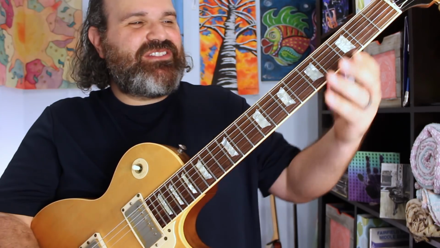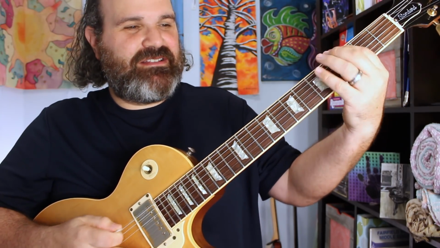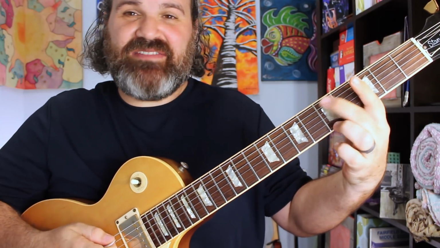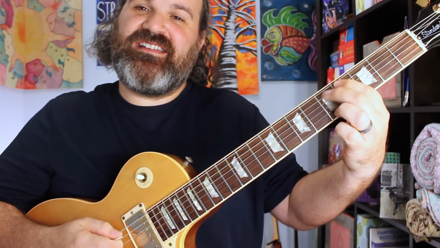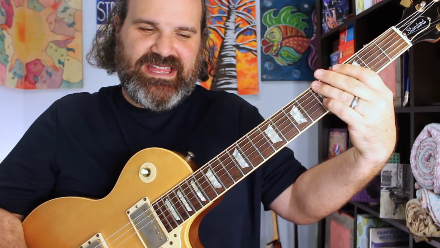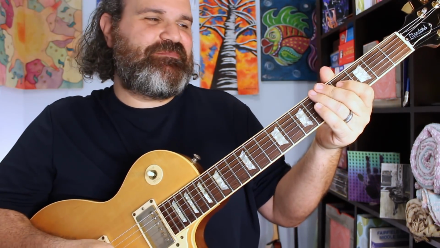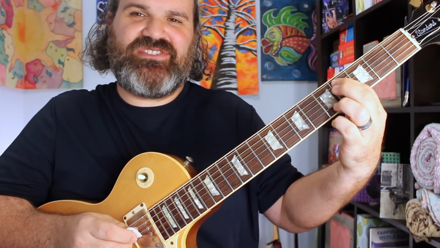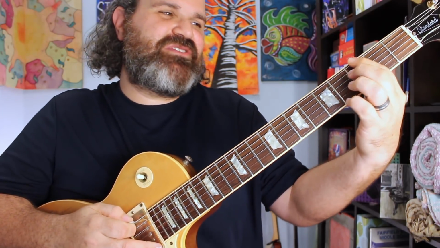All right, so this opening line, when you look at that, it starts on the D, and you have that D note here in the fourth fret of the A. And it comes in and it lands on the A. And when you look at this, it's the D, and then it goes down to the C sharp major seventh type thing, from the G to the A.